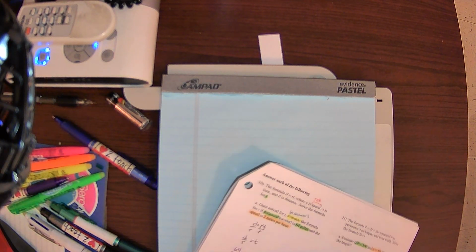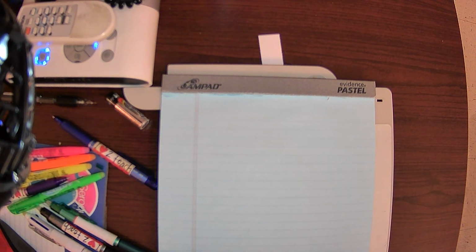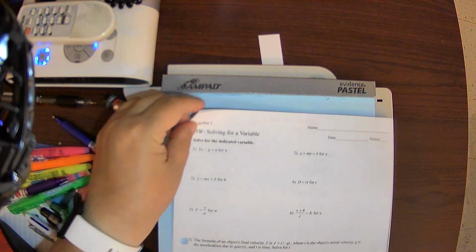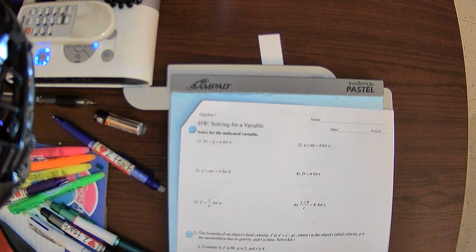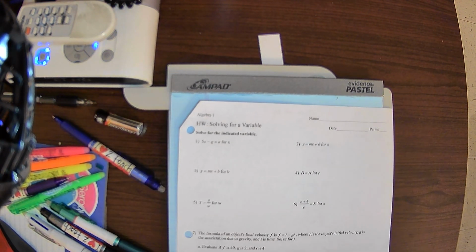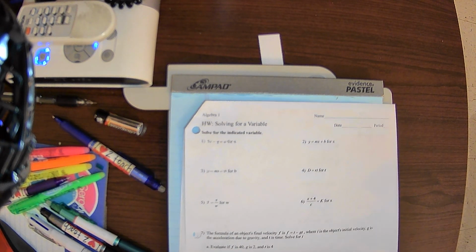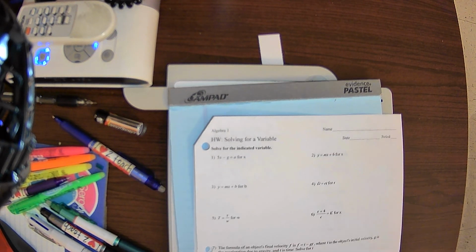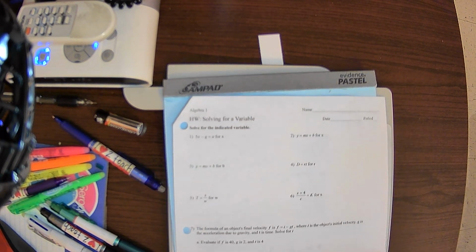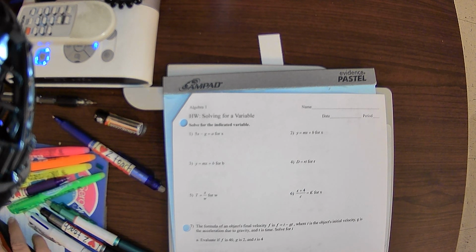Now, as you turn the page, you will come up on your homework. Your homework is problems 1 through 9. You'll be doing that entire page for homework. If you have questions, ask.